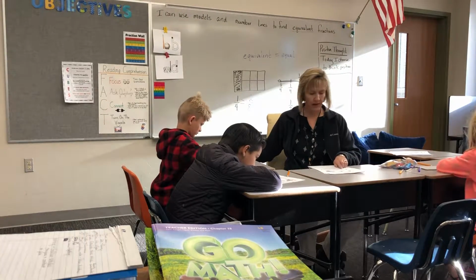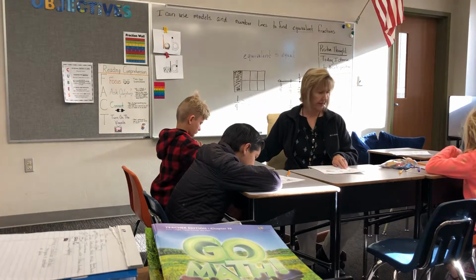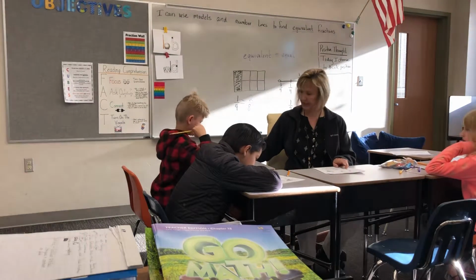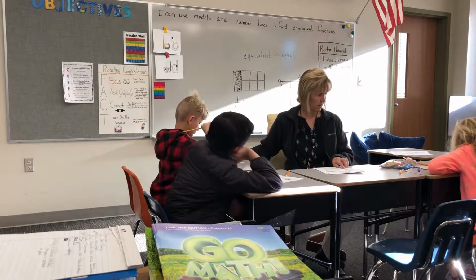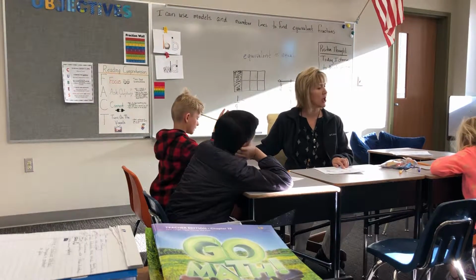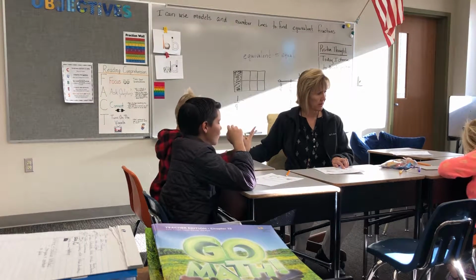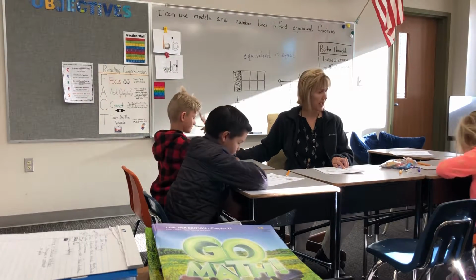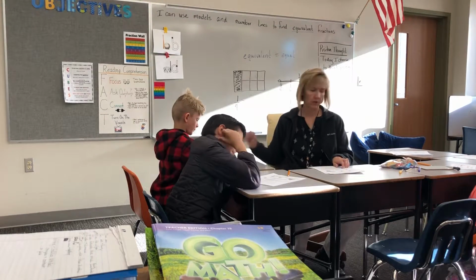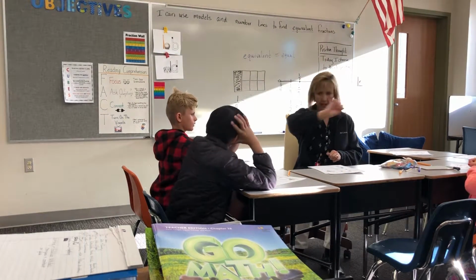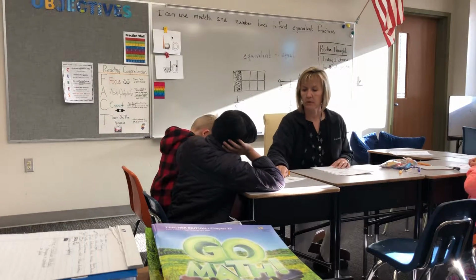All right, we're going to write it on the bottom when we look at the second example. Are you ready, Randy? So look at the second cookie there. See it? How many is it cut into? Fourths. And how many are shaded? 2. So how do we write that? 2/4.